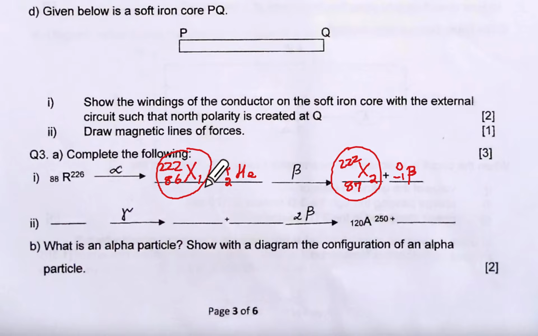Normally they will give you the symbol if they are telling you it's polonium or whatever, but you are not expected to know that. Now what are they telling you? This is A. With a beta particle it has become this. So what is this now? It will become 250 and gamma.